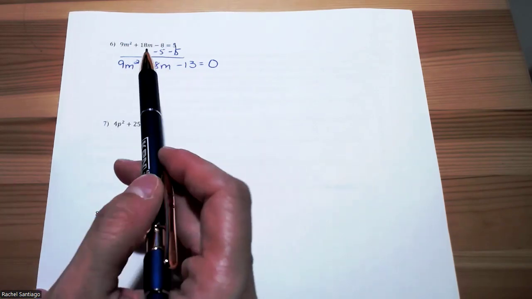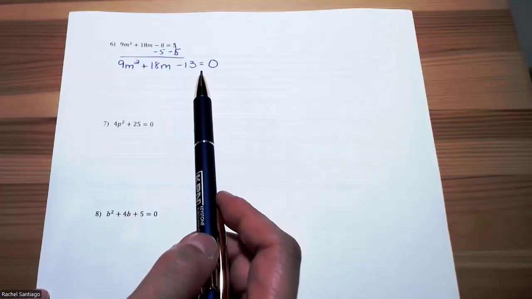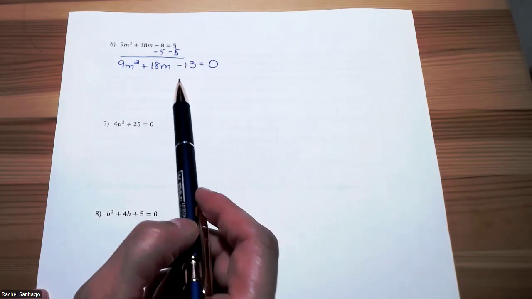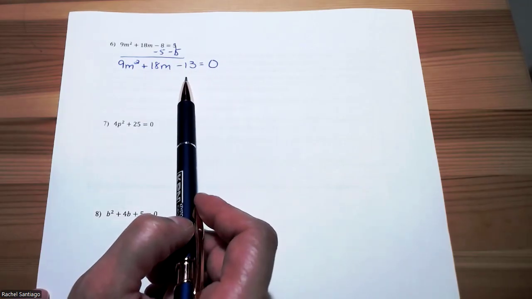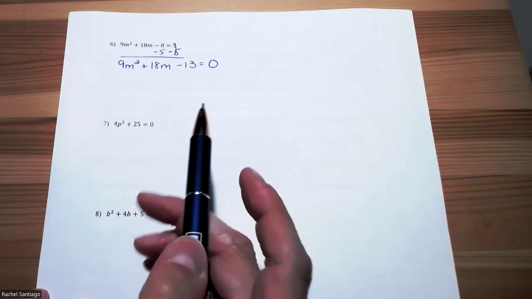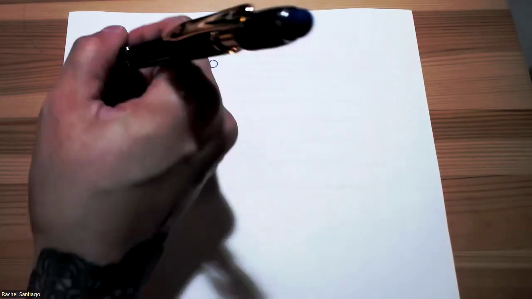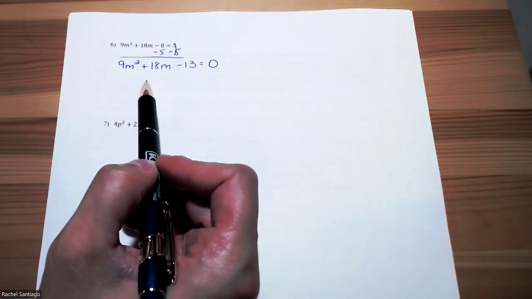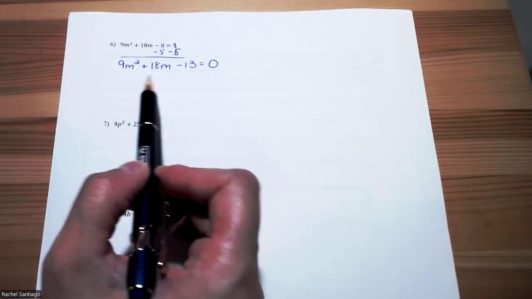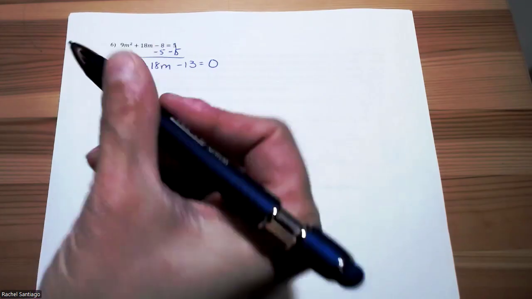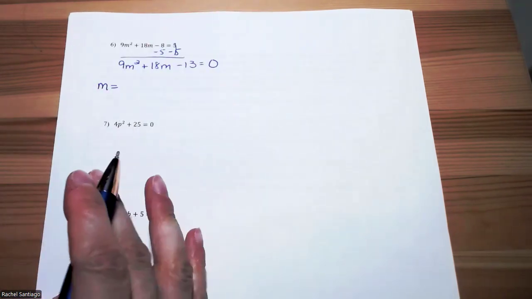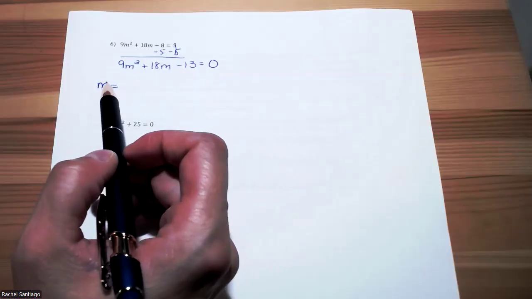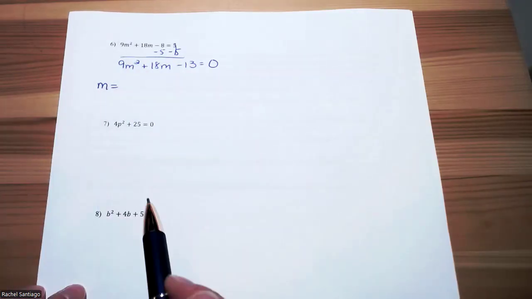Now, with that being said, in no way do I want to use completing the square. That means I would have to divide every term by 9, which will leave us with a nasty fraction here. So instead, I'm just going to say, you know what? Quadratic formula. Let's go. Let's make life easy. So typically we would write x equals and then negative b plus or minus, etc., etc. But our variable is m. So we're going to write m equals. Okay, that's the only difference. So our independent variable is m, so we've replaced x with m. But everything else is the same.